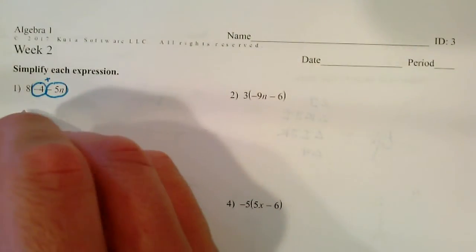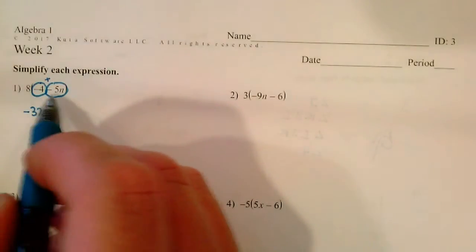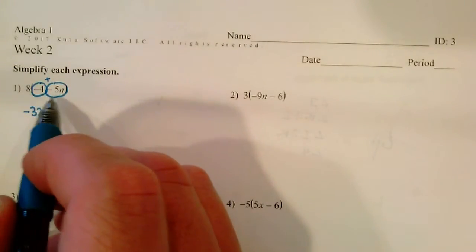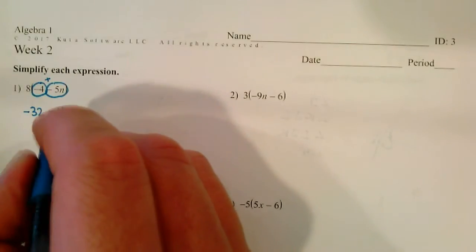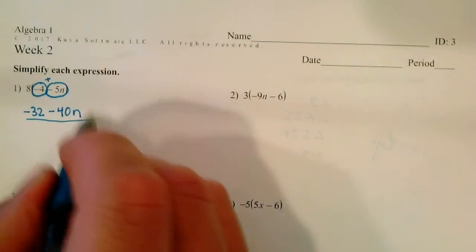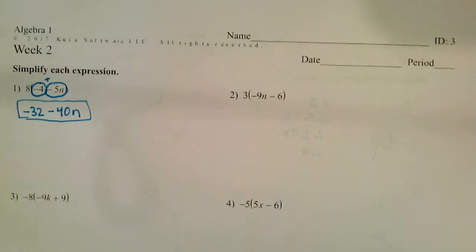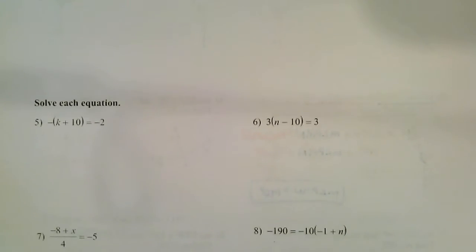8 times negative 4 is negative 32. 8 times negative 5n is 8 times negative 5 times n. 8 times negative 5 is negative 40 times n, or negative 40n. All right. Next up, let's do some equation solving down here. Let's do one of these.